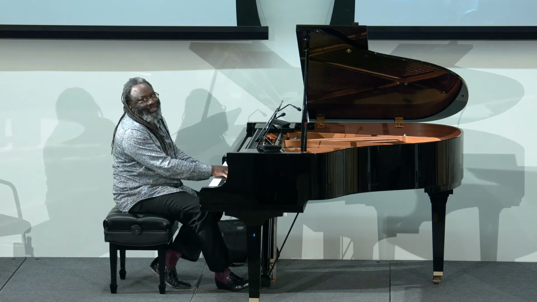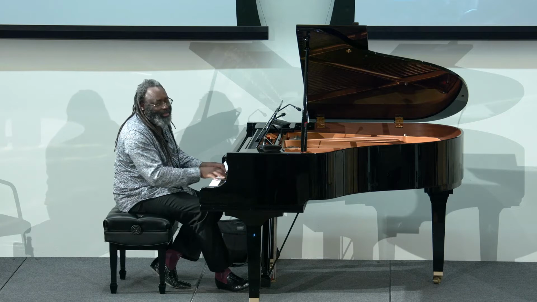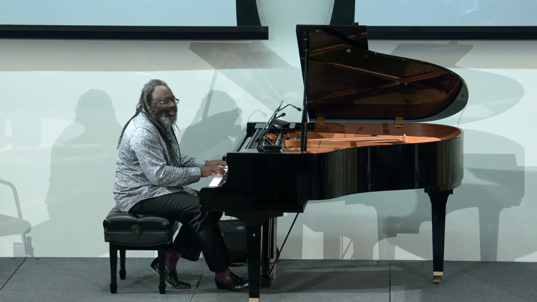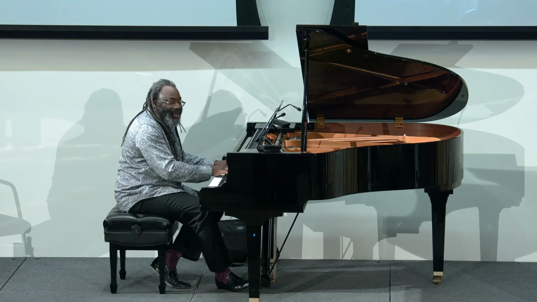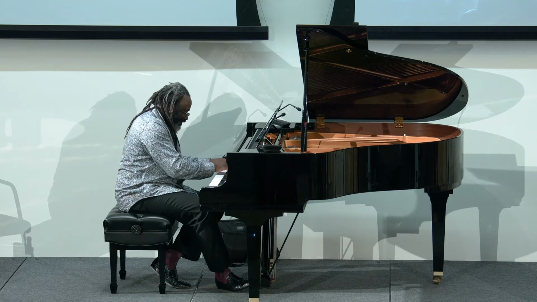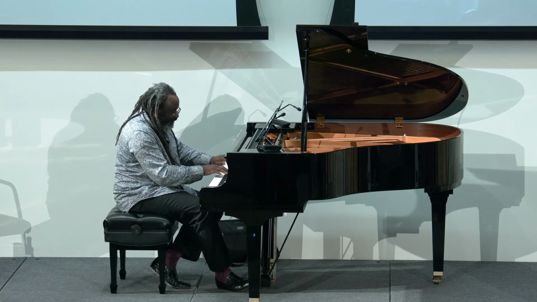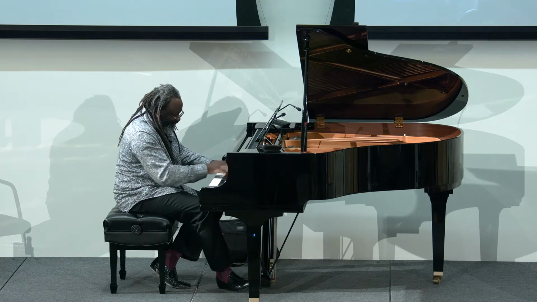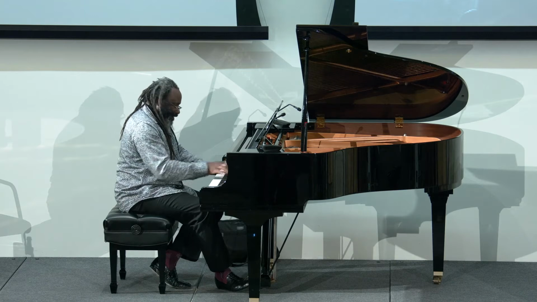Every statement of the chorale has always been in minor, whether it's C minor, B minor, F minor, or E flat minor. Finally we get to this place, he says, major.